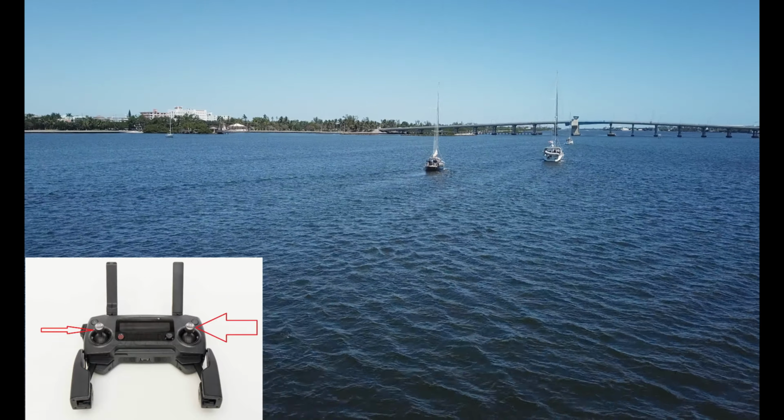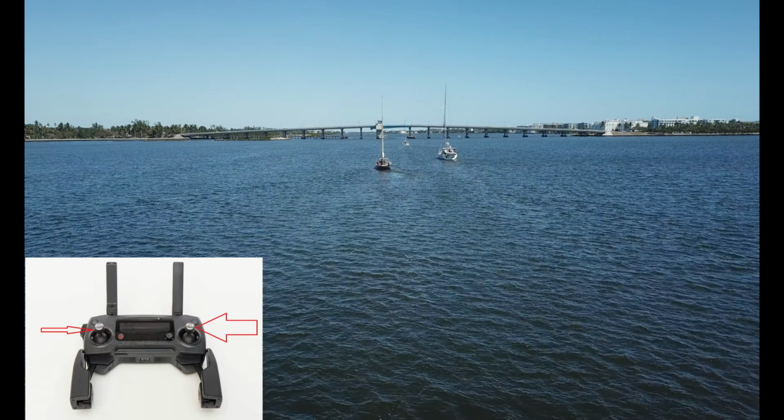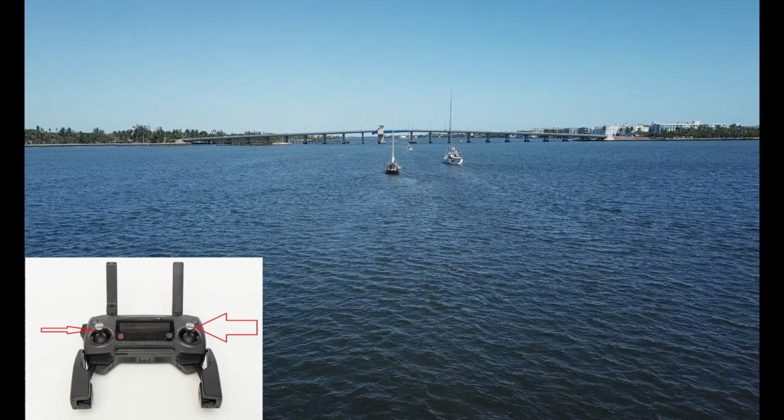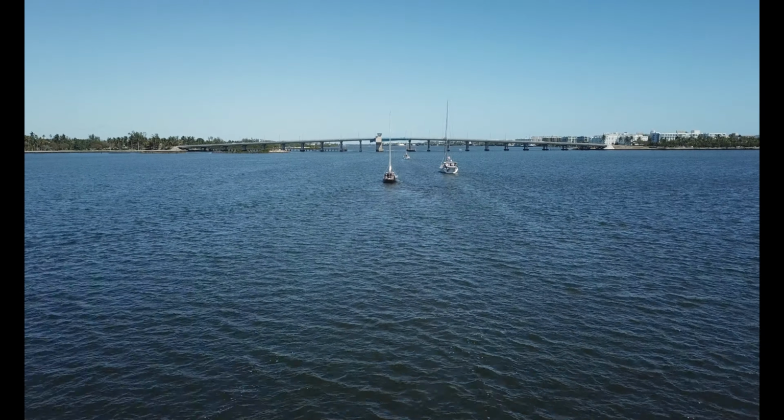In photography, this is called panning to the right, or panning to the left if you're going in the other direction. In aviation, it's called a yaw. You can yaw to the right or you can yaw to the left.